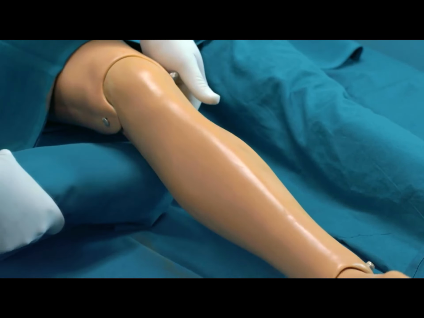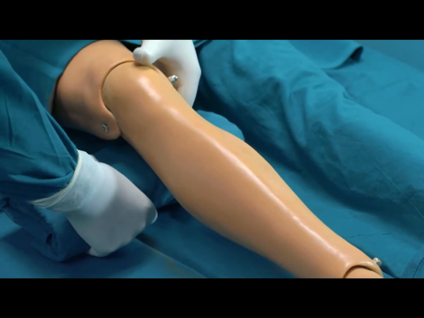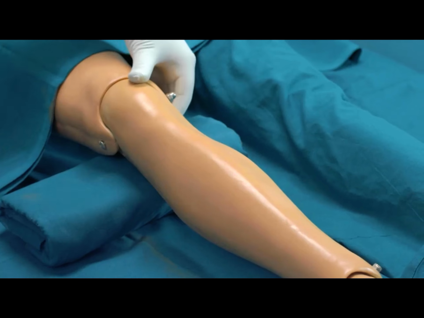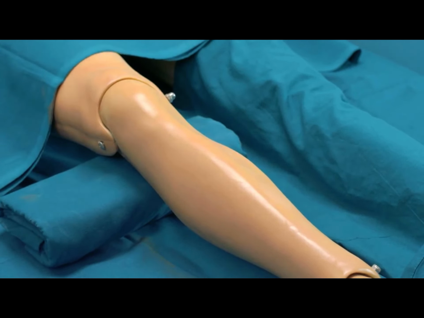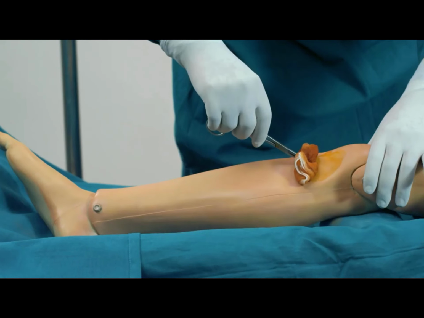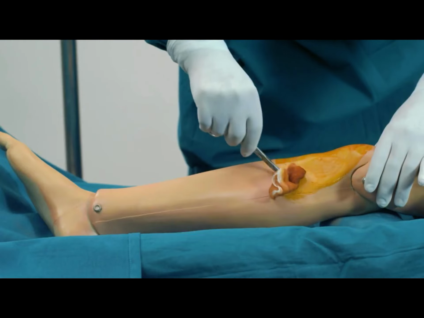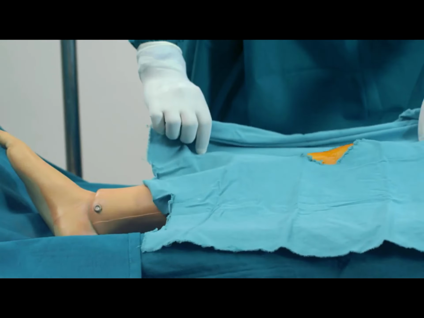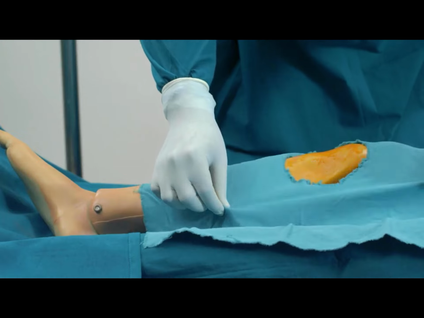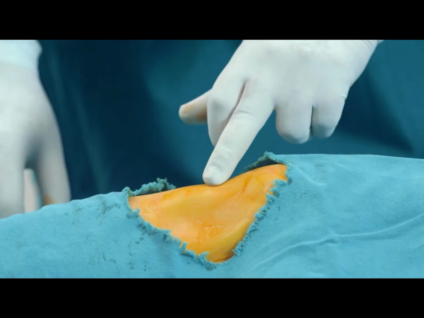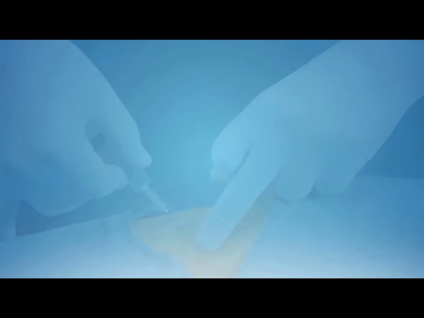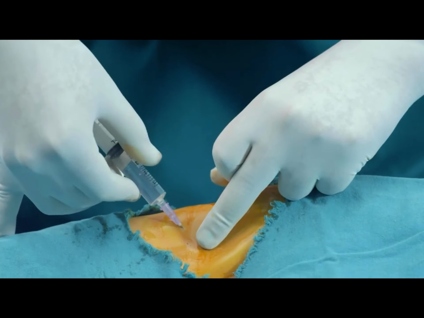The procedure starts with the positioning of the leg with a folded towel so there is slight flexion at the knee and external rotation at the level of the hip. Now sterilize the area with iodine solution and drape it. If the patient is conscious, then initially you will have to anesthetize the local area with 1% lidocaine.